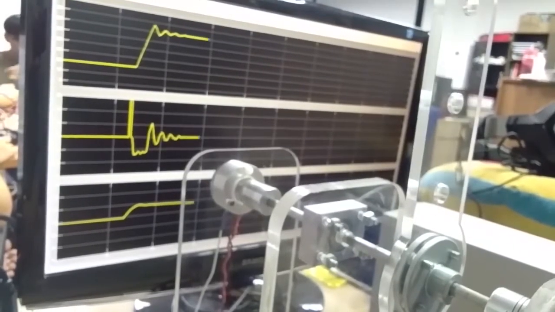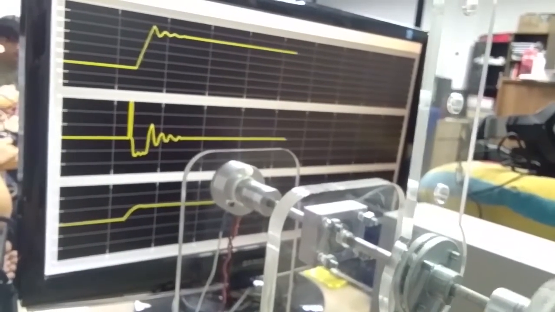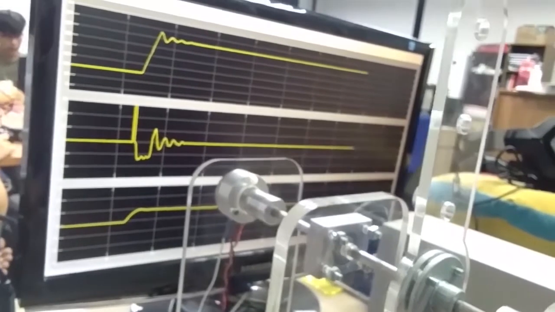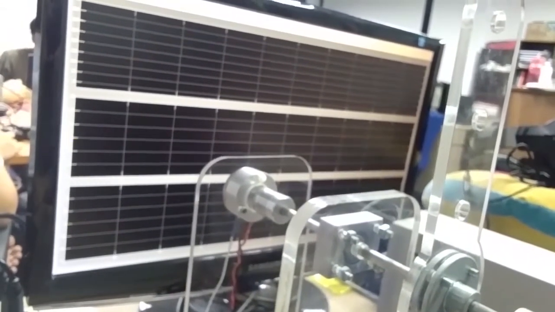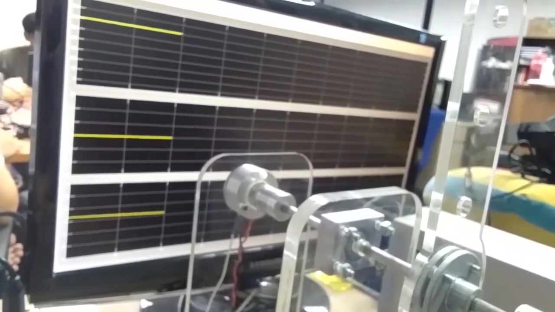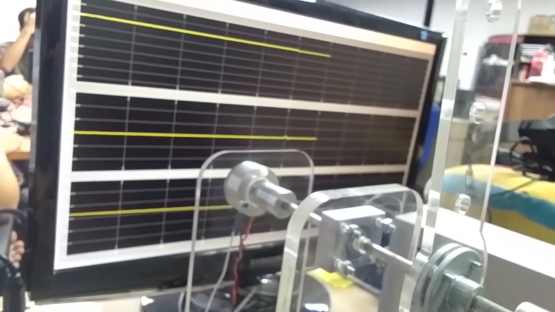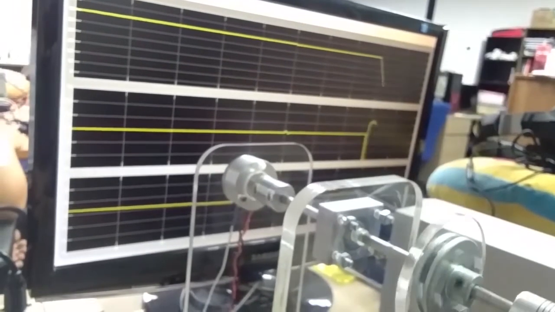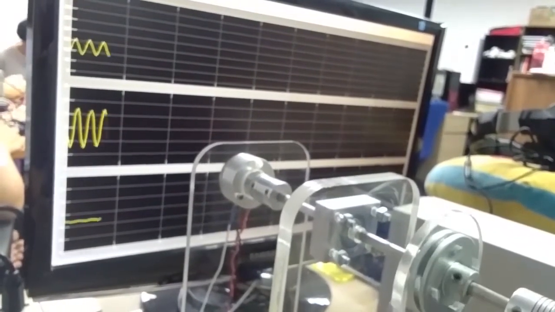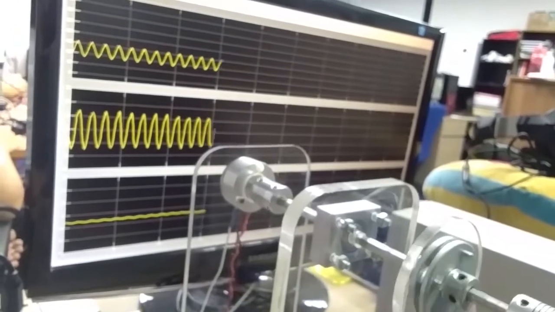See? If Kp is excessive, the overshoot and oscillation will occur. Let's take a look some more to see the oscillation and overshoot. Yeah, you can see here is the oscillation.